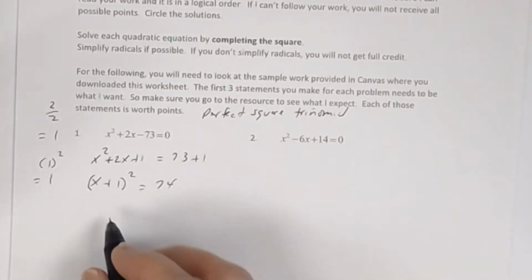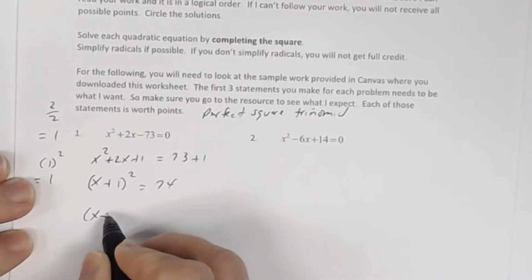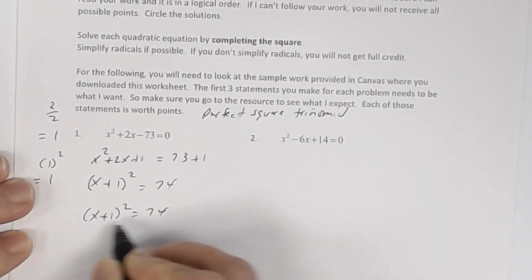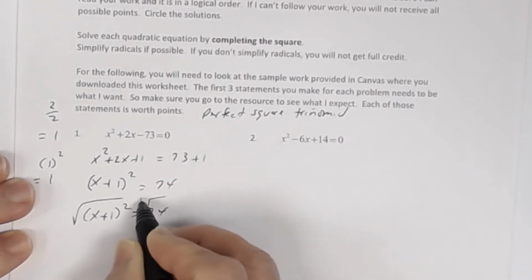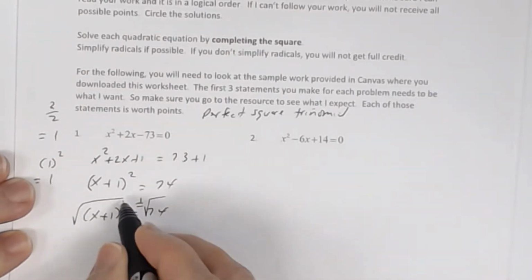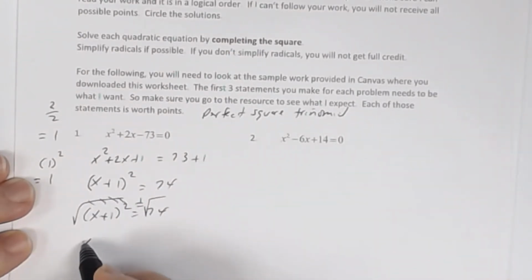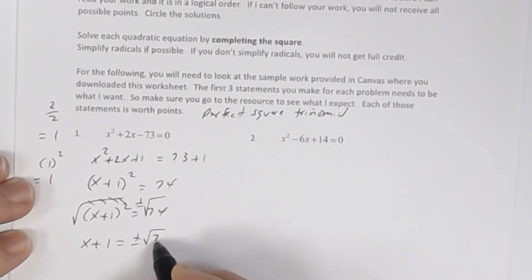Okay, so I'm going to go ahead and rewrite this over. (x + 1)² = 74. Take the square root of both sides, plus or minus. And so the square and the square root undo each other. So you get x + 1 equal, and then plus or minus the square root of 74.